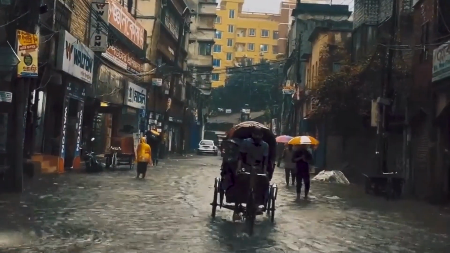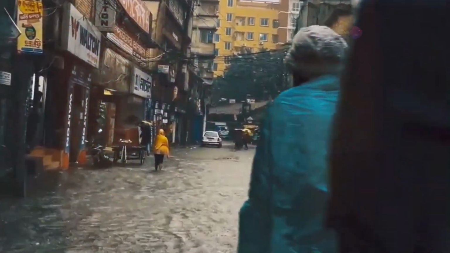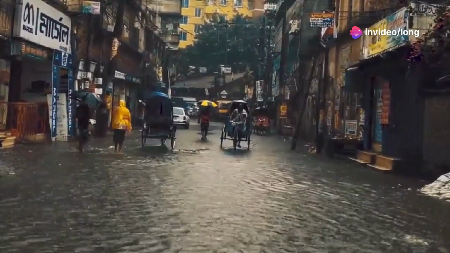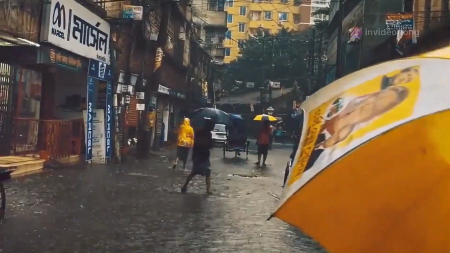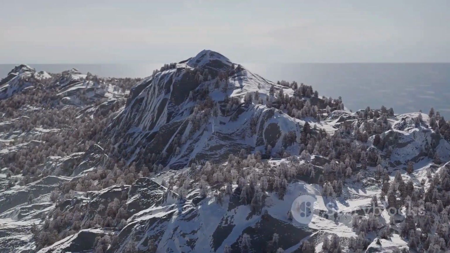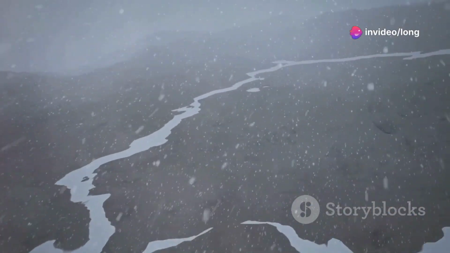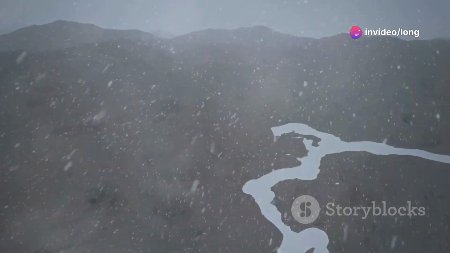Each type of precipitation plays a crucial role in the Earth's water cycle, contributing to the distribution of water across the planet. Rain replenishes rivers, lakes, and reservoirs, providing fresh water for drinking and irrigation. Snow, on the other hand, creates a winter wonderland, offering opportunities for winter sports and activities.